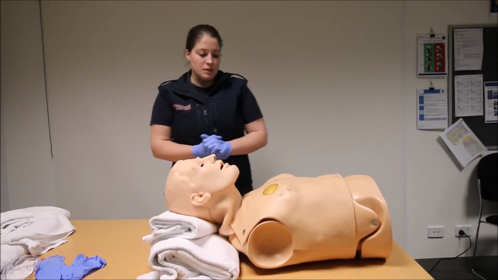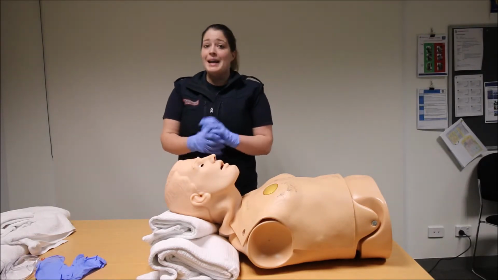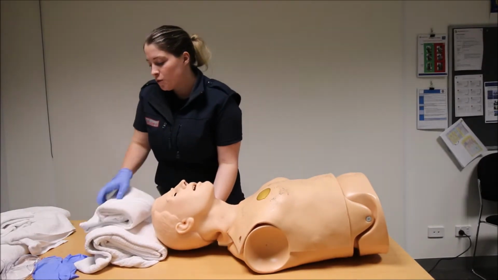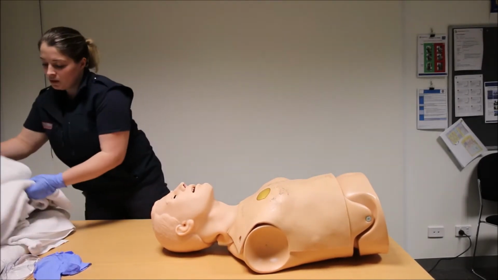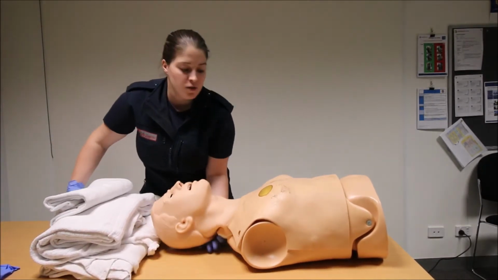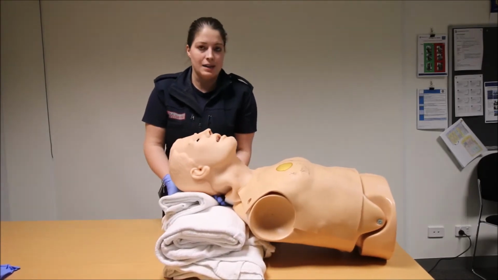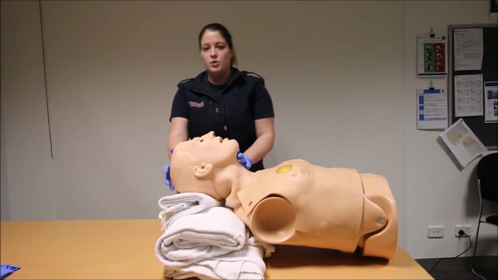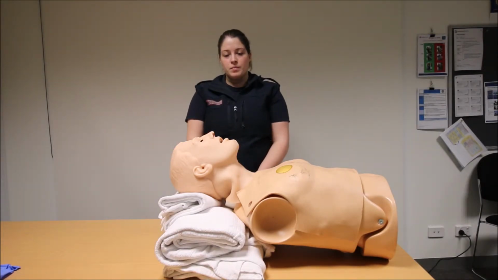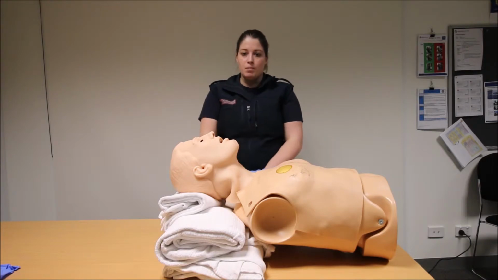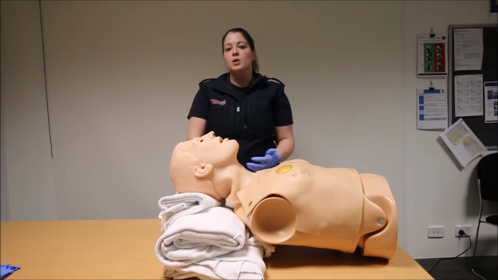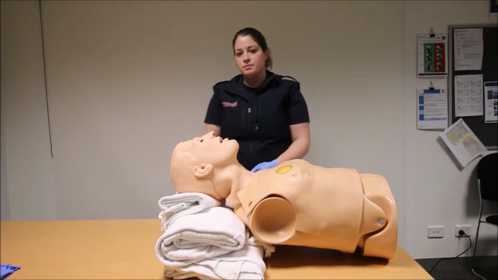Now, if the sniffing position has been unable to be achieved, or we have large obese patients or patients with reduced neck mobility, we can opt for the ramping position. The ramping position is achieved by placing padding under the shoulders and the head. Again, we are aiming to have our external auditory meatus at the level of the sternum. Research suggests there is no improved benefit with either of the positions, so it is best to learn one, learn it well, and apply it to all patients.